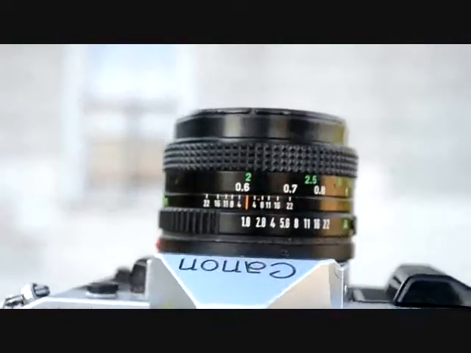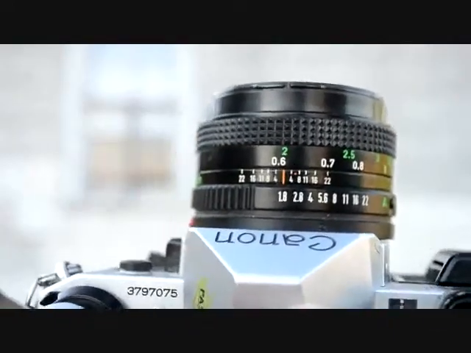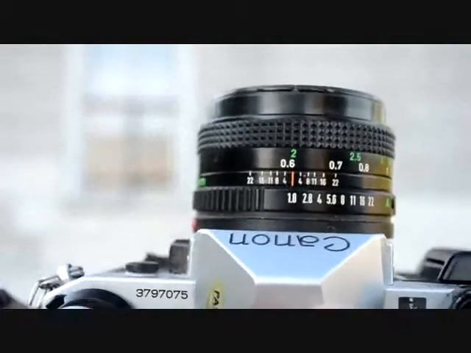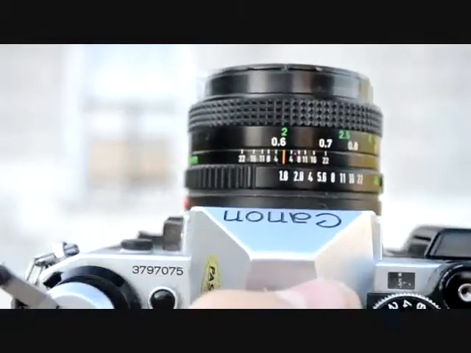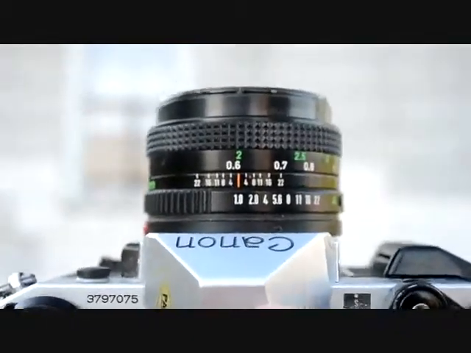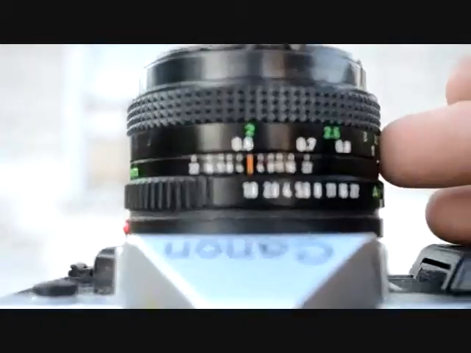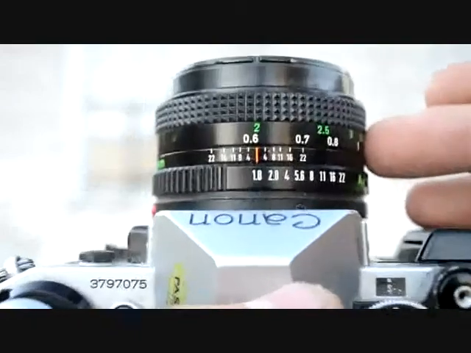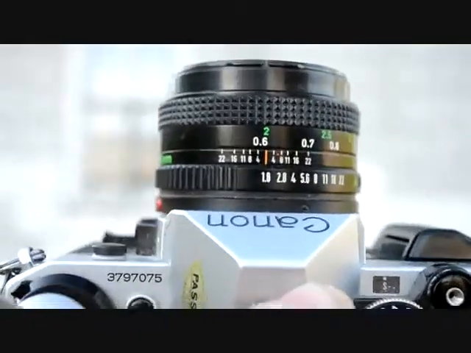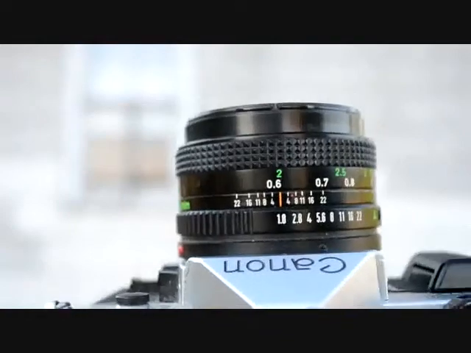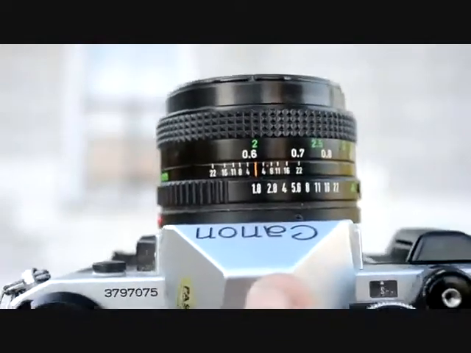Now another property of the depth of field is the closer you get to the camera, like I am now, I'm fairly close, the depth of field becomes much narrower. So you can see the camera goes in and out of focus fairly quickly. It's only maybe 8 inches or so, and the house in the background is completely out of focus. The closer you are, the narrower the depth of field.